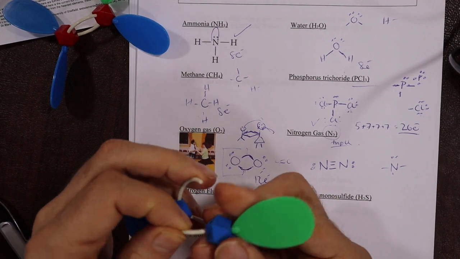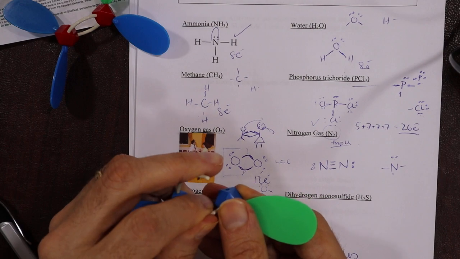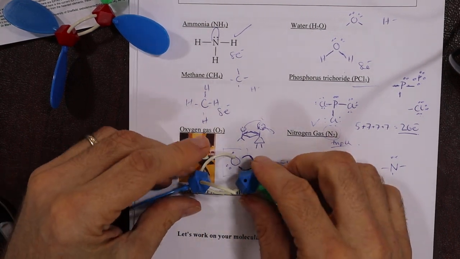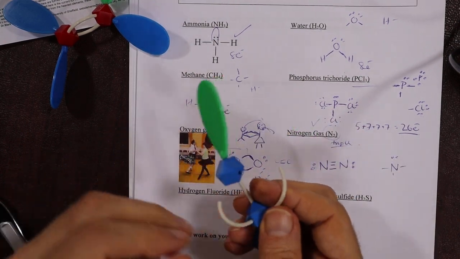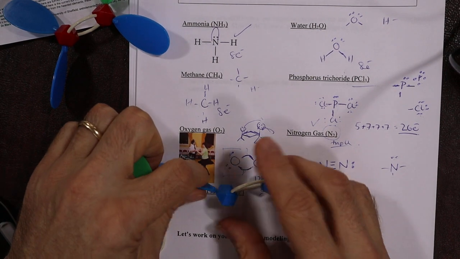Okay, this goes in here. And then this goes in there. Okay. I think my nitrogen's a little dodgy here. Hang on. Yeah, it's not going to go.